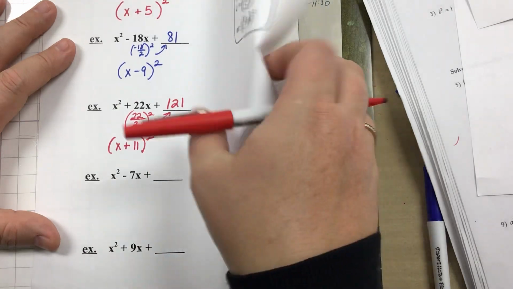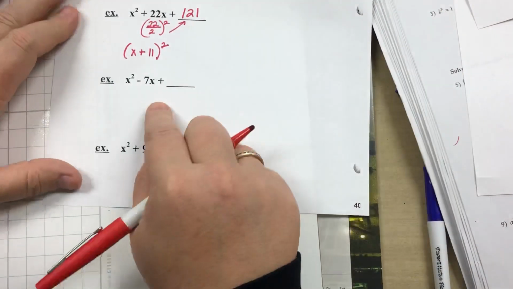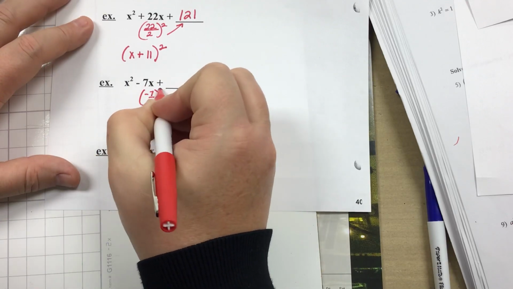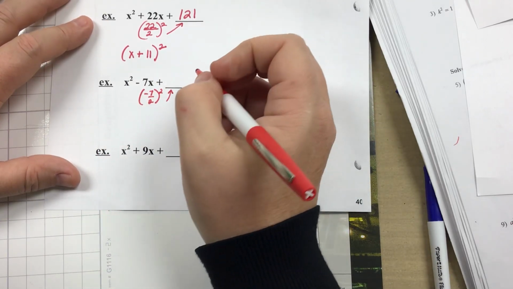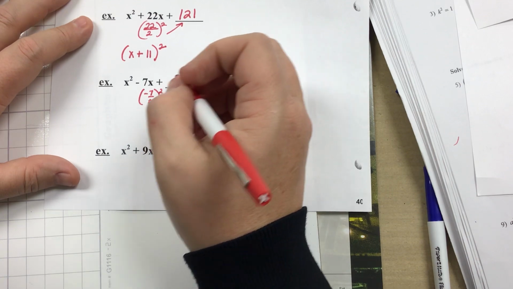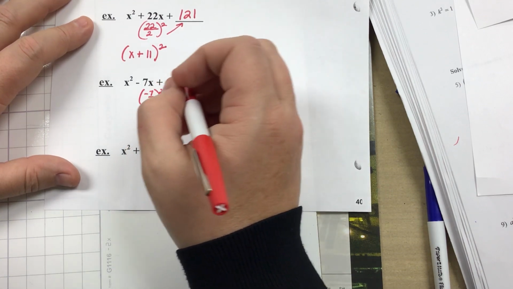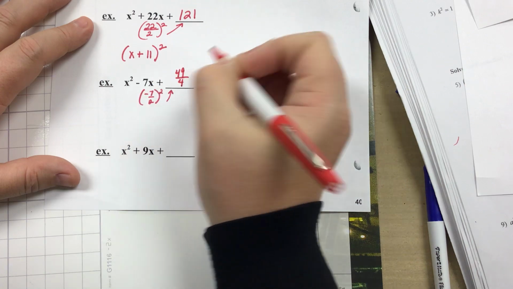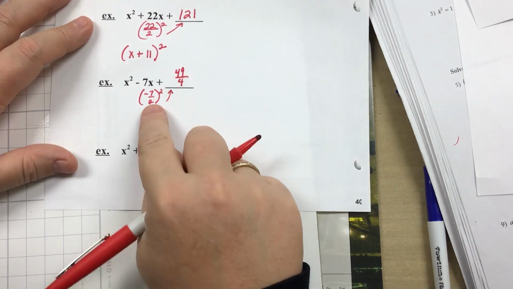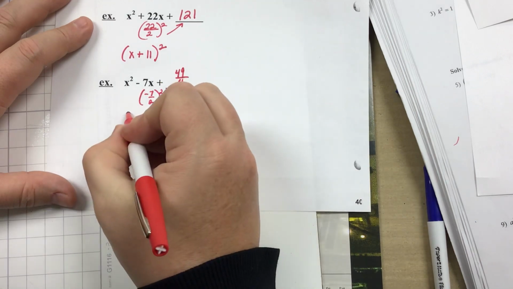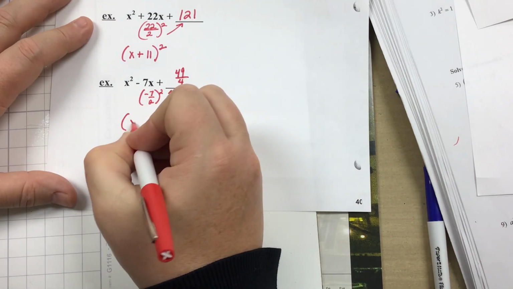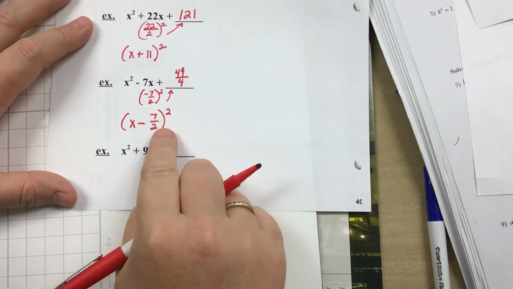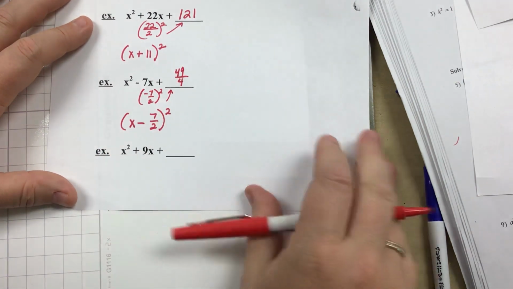Now we're going to try some that are odd. So we're going to have some fractions in it. So in this next one, my b value is negative 7. So I'm going to take negative 7 divided by 2 and square it. So negative 7 divided by 2 can't happen unless you write it as a decimal. So this is going to be 49 over 4, because 7 squared is 49 and 2 squared is 4. So this is going to factor into x. There's a minus in the middle, and then that would be 7 halves quantity squared. Again, it's this b value.